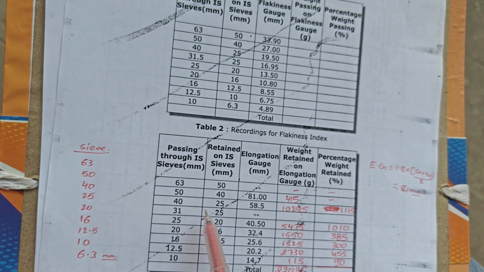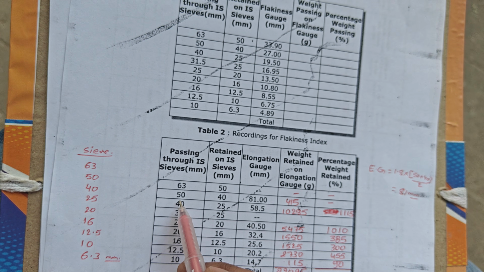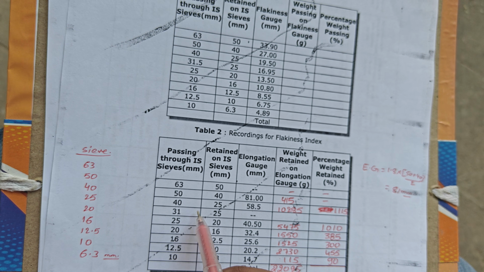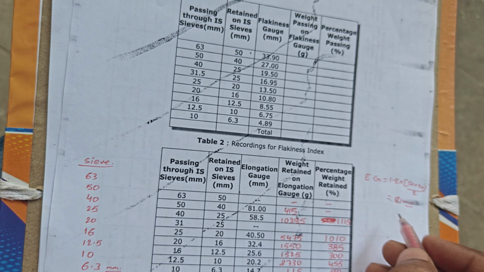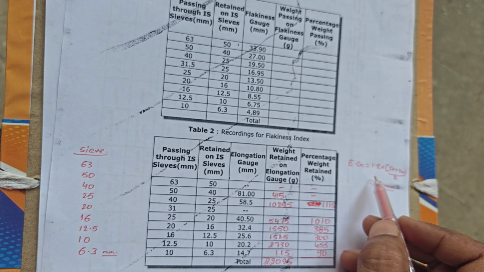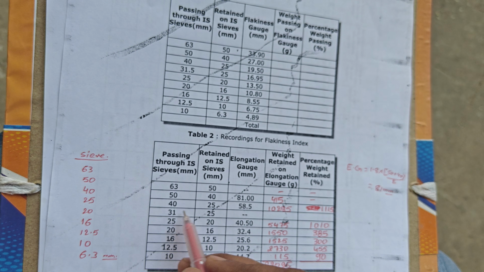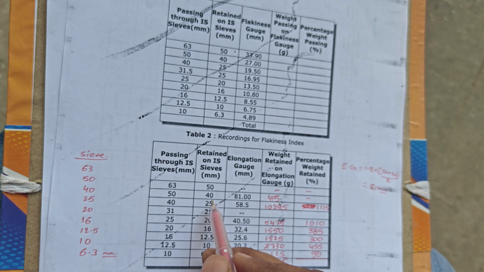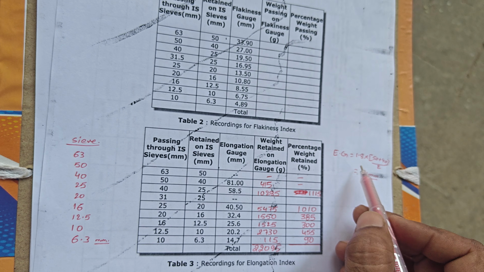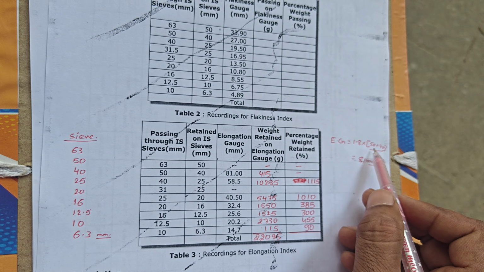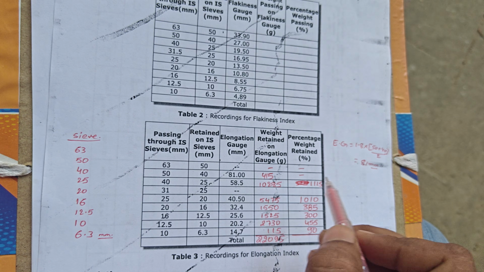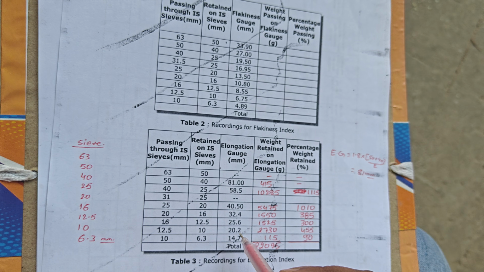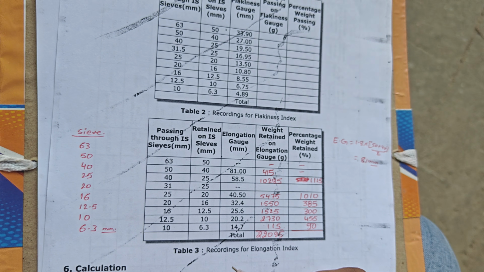Suppose you have to find the elongation gauge of the 40 mm passing sieve and retained on 25. So the elongation gauge will be 1.8 times the mean value of these two values. Now we are finding it for passing through 50 and retained on 40. So the elongation gauge will be 1.8 times the mean value of these two values, so 81.0 mm. So we will find the elongation gauge for all the sieves.